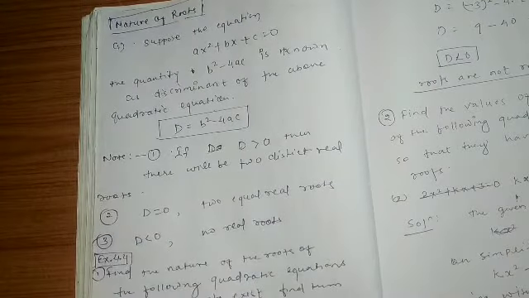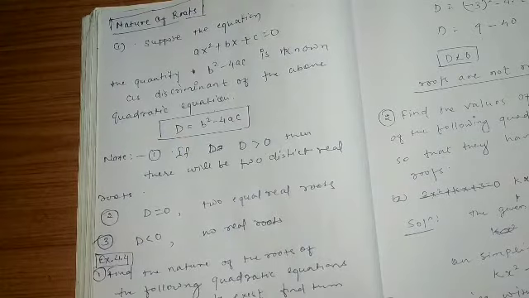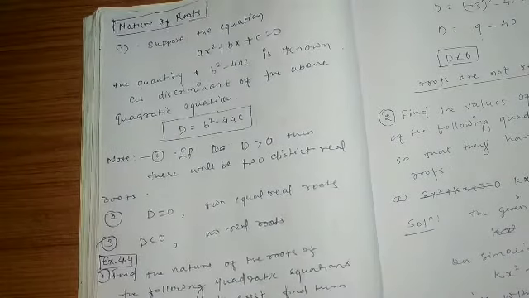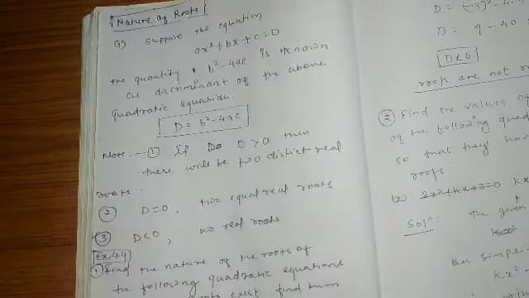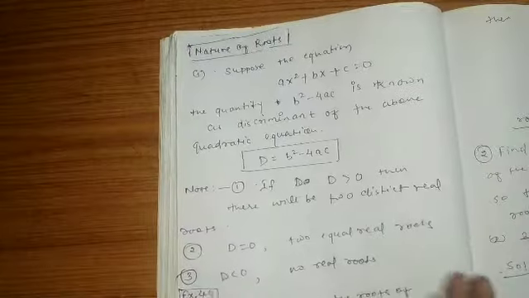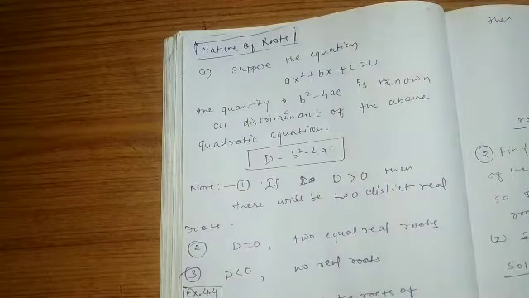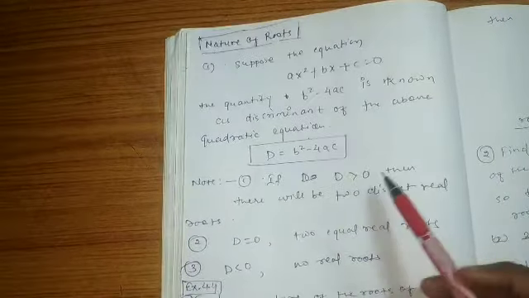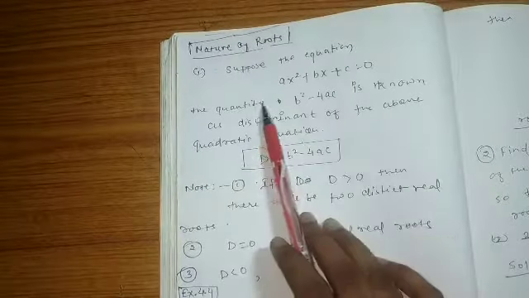Okay, so the roots of that particular equation are real numbers, or they can be 0, or they can be equal. Suppose there is a standard equation, ax square plus bx plus c equals 0.